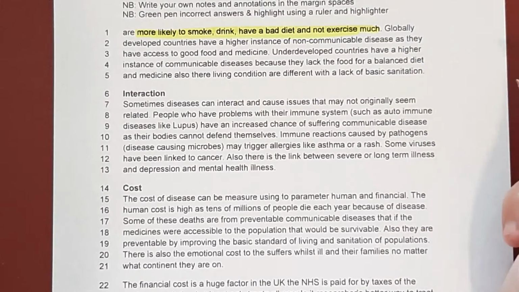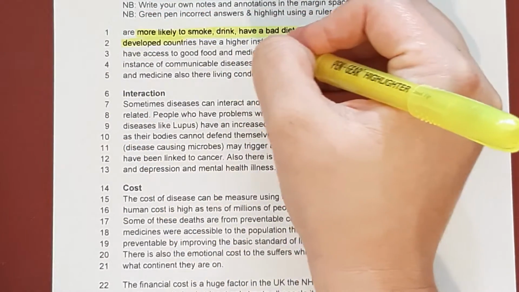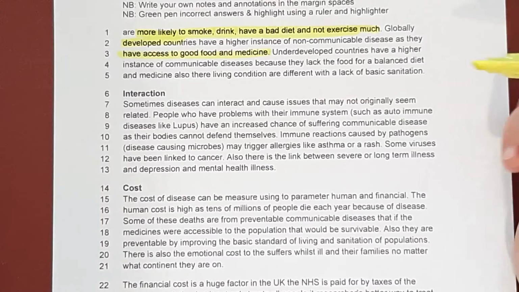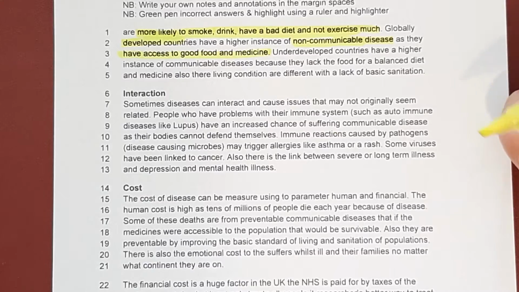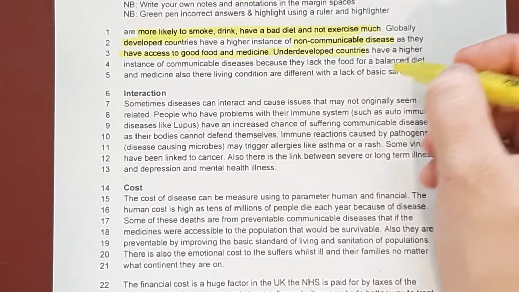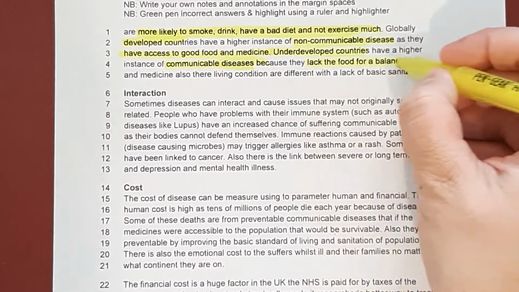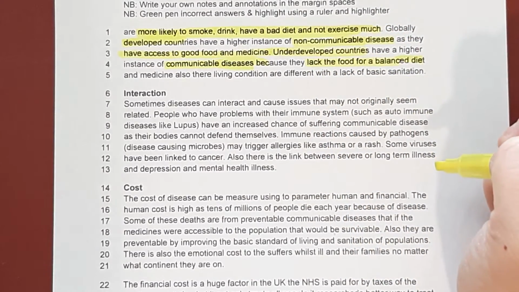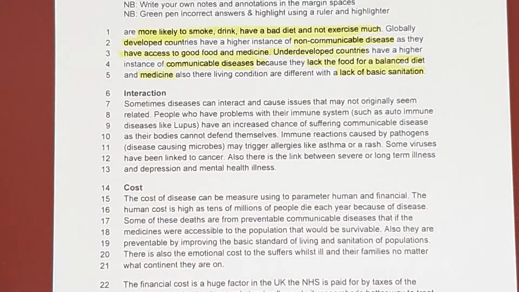Okay, so globally, more developed countries have a higher incidence of non-communicable diseases as they have access to good food and medicine. So they have more of the non-communicable diseases, the ones that don't get passed from person to person. Underdeveloped countries have a much higher incidence of communicable diseases, the type that passes from one person to the next, because they lack the food for a balanced diet, the medicine, and good living conditions, and they have a lack of basic sanitation. So there's a lot of reasons there.